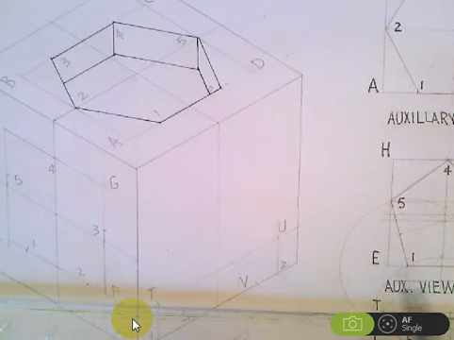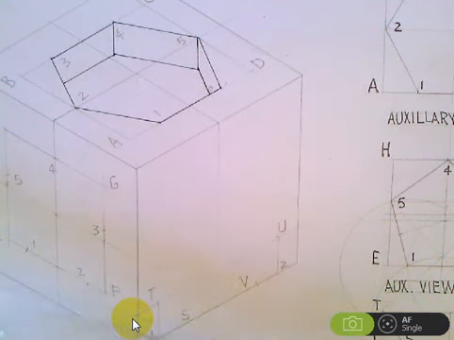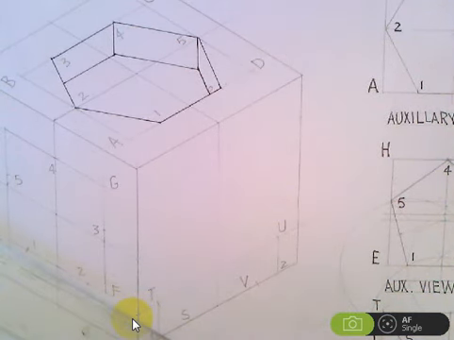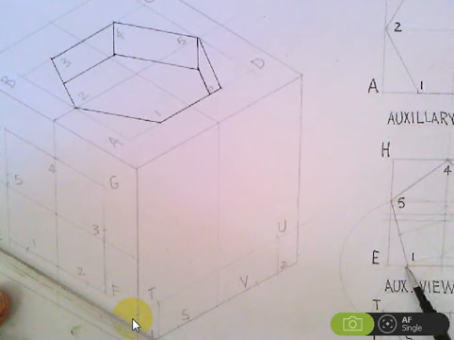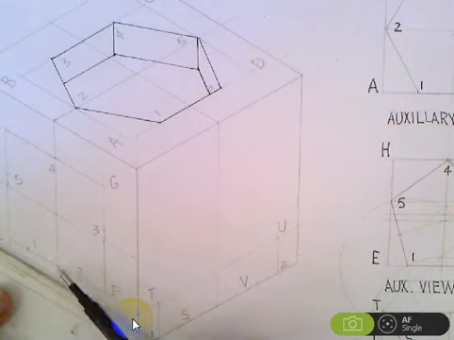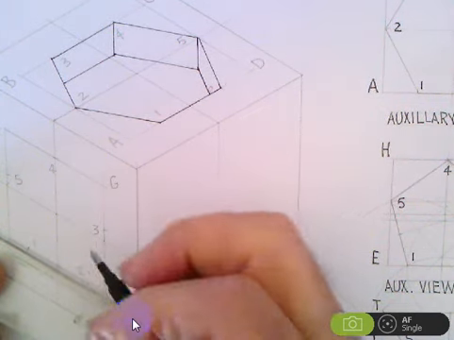I've already transferred my block E, H, G, and F, or E, F, G, H, doesn't matter which way you mark it. And my baseline on the EF side of the block will be at the bottom, and I've already stepped off from there, from the center to 1, from the center to 1, from the center to 2, so I can actually darken that.